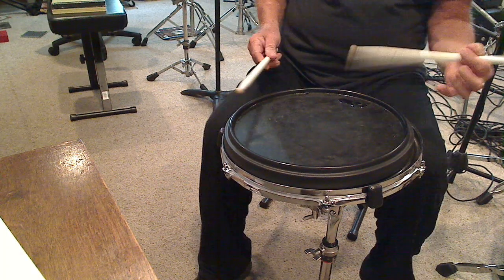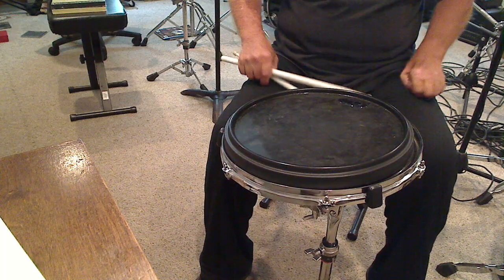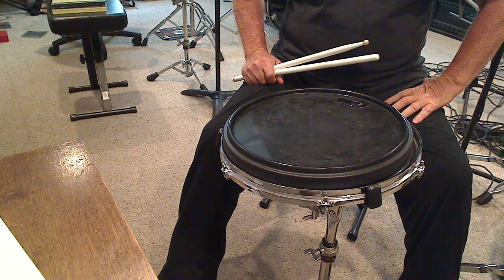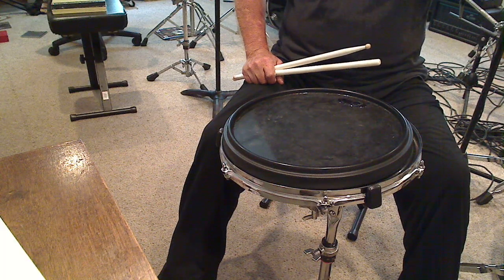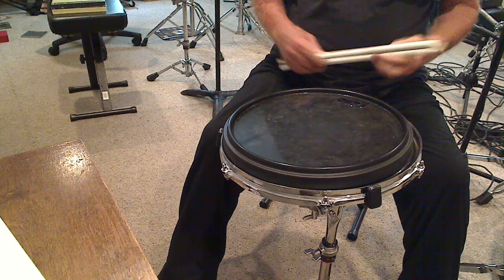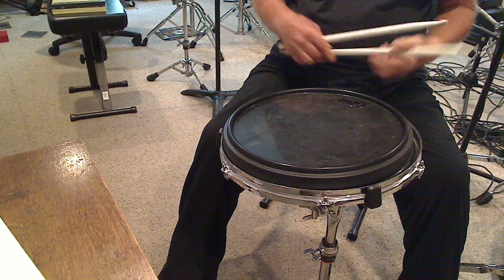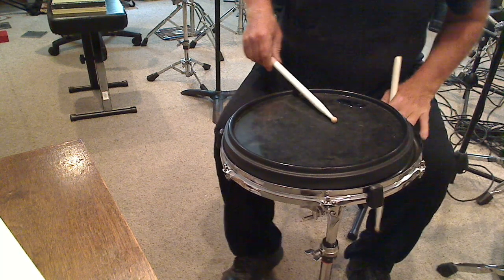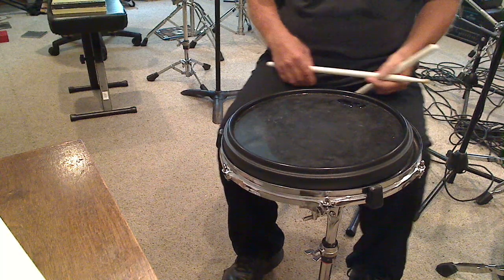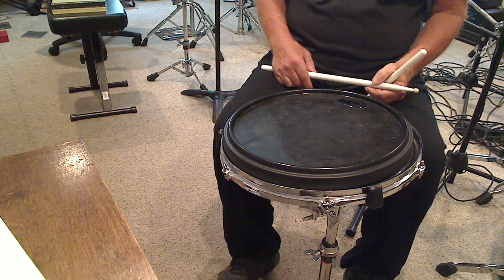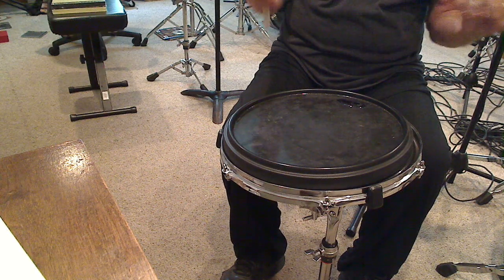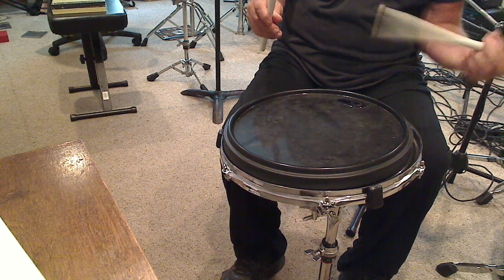Okay, the difference between swing and straight up and down. This is an old method that you hear all the time. Why don't you swing the eighth notes? Well, the eighth notes, the way they're written and presented to you, is straight up and down. For example, we're going to use the first line of Stick Control book, which is right, left, right, left.